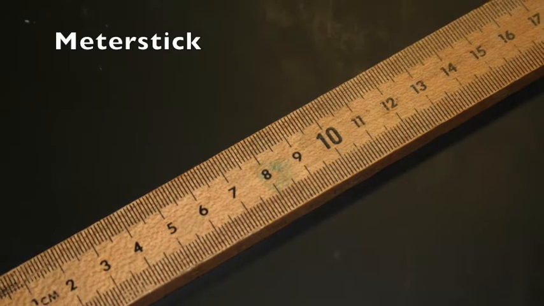Knowing these tools by name and function will allow you to better attend to future lab activities that we will be conducting during this course. Utilize the video control buttons to start, pause, and rewind the video as needed. So let's begin. This tool should be familiar to most people.